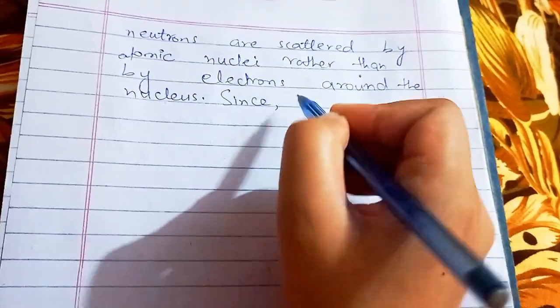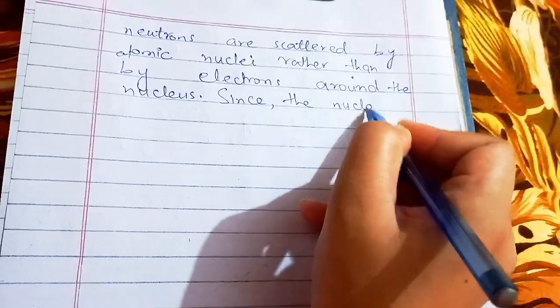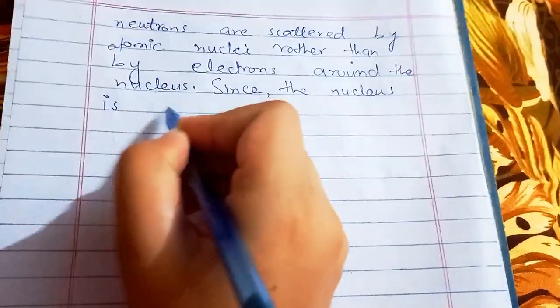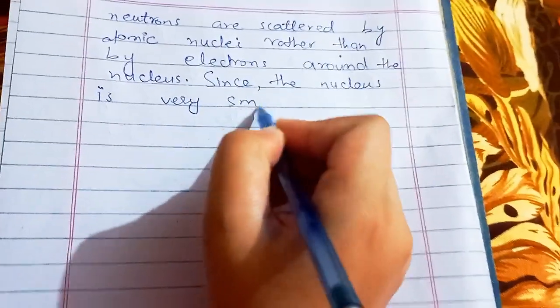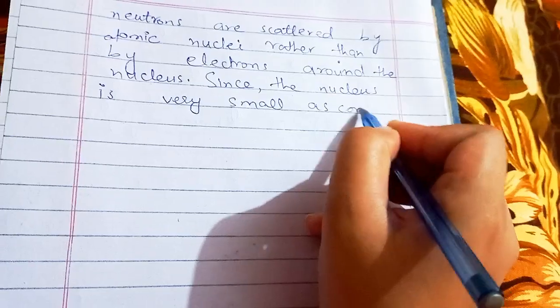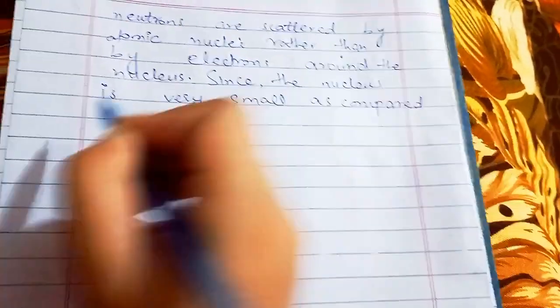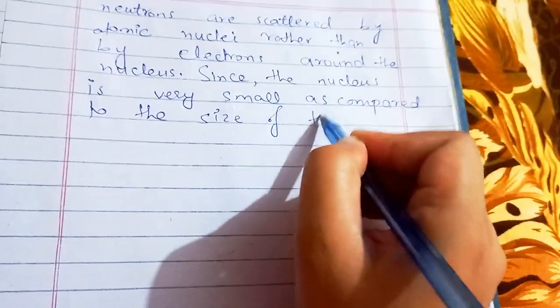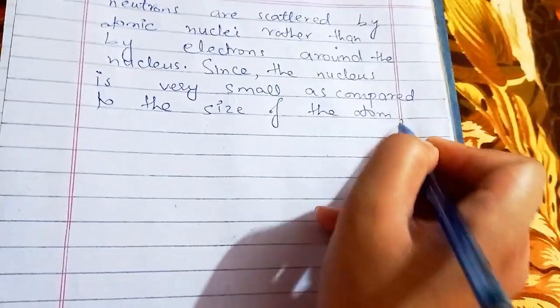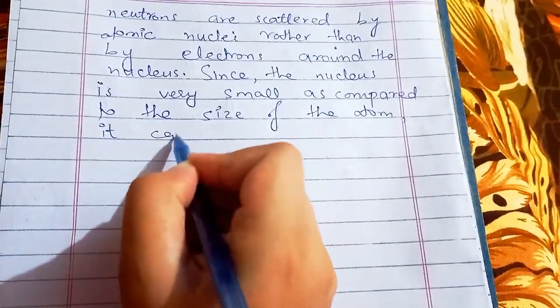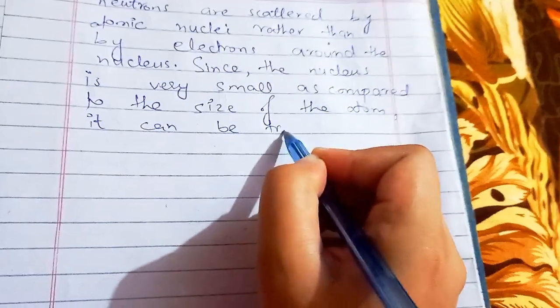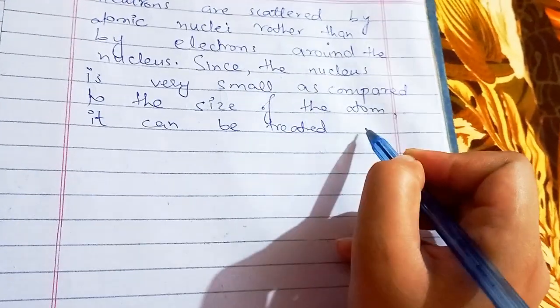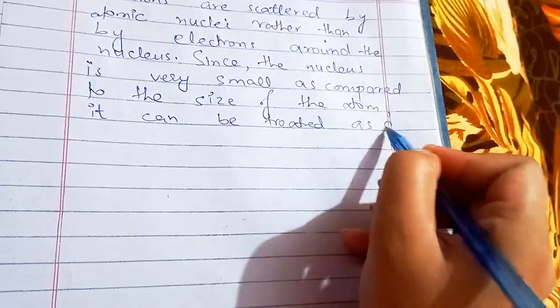Since the nucleus is very small as compared to the size of the atom, the nucleus can be treated as a point object.